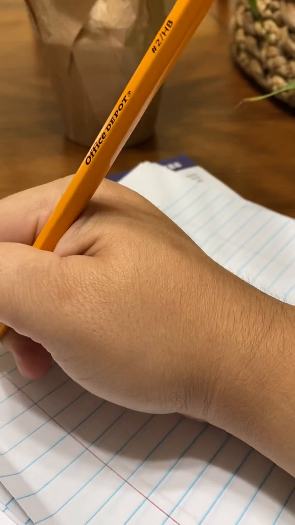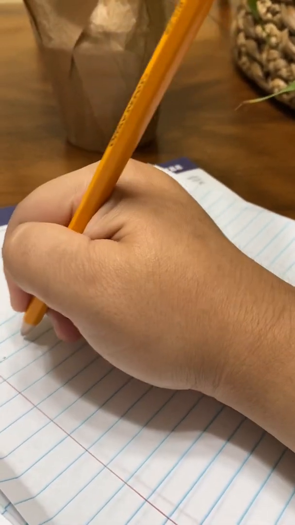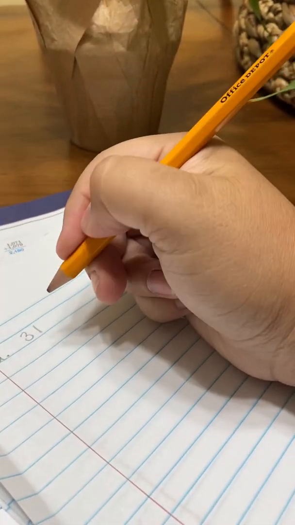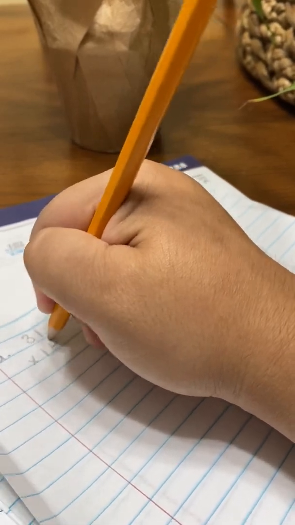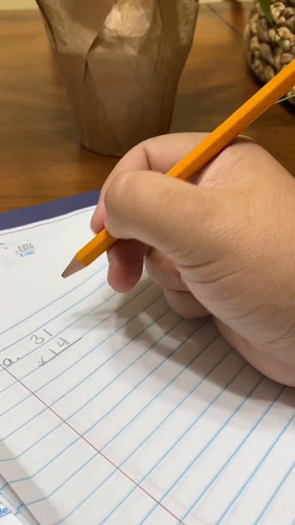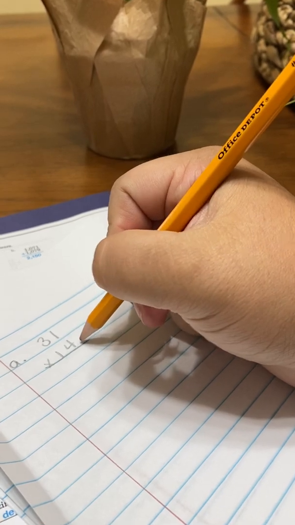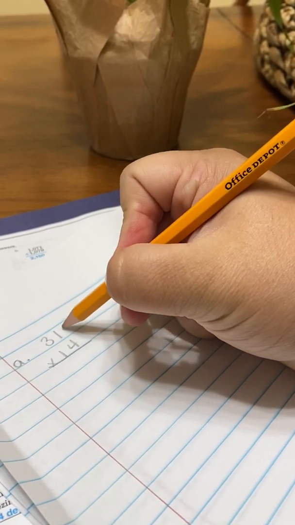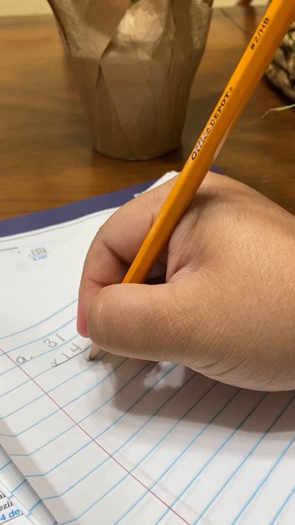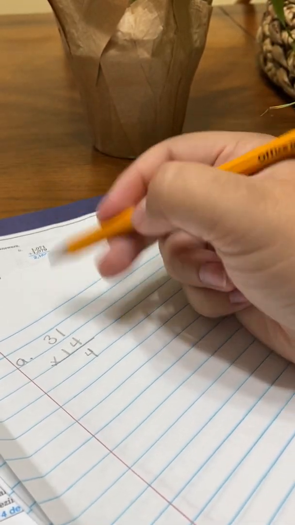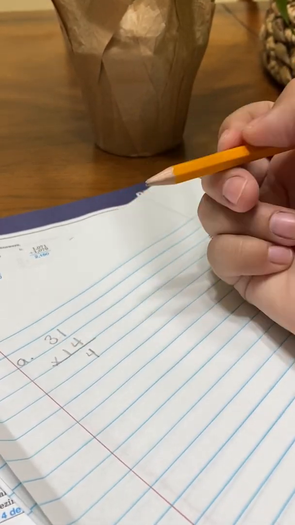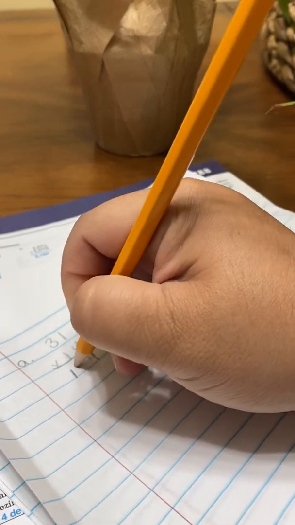Good morning, class. Today we are going to work on page 287 from our math book, multiplying with two-digit factors. So for letter A, you have 31 times 14. Follow my steps, okay? You're going to first multiply by 4. 4 times 1. Write your answer under the 4. 4 times 3. Write your answer.